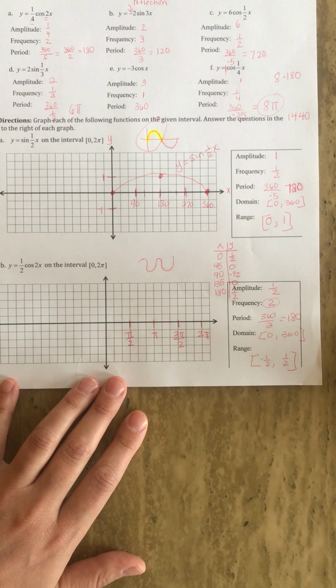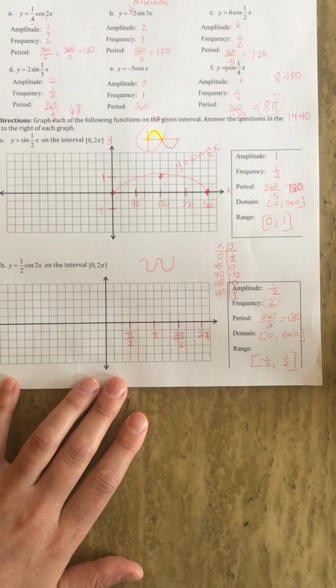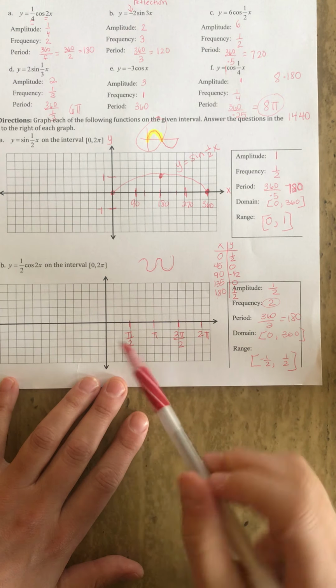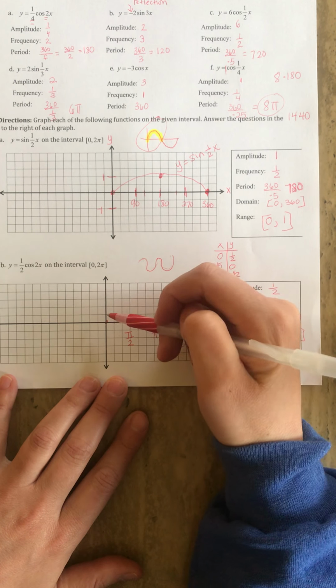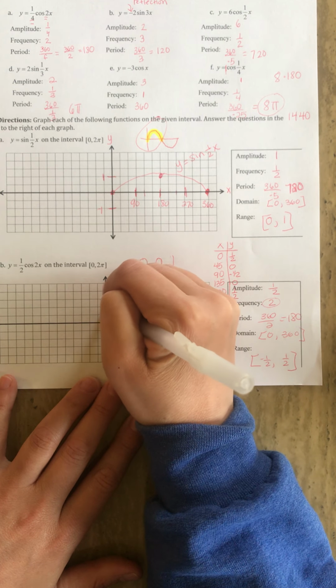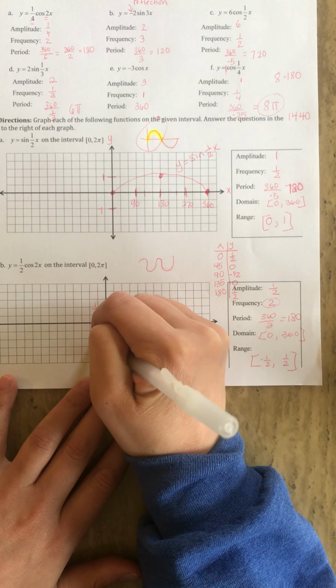And again, whatever you're comfortable with, either degree or radian, I'm fine with. So we're going to go ahead. This is 1/2. This is -1/2.